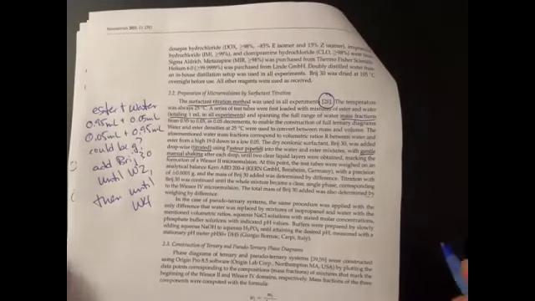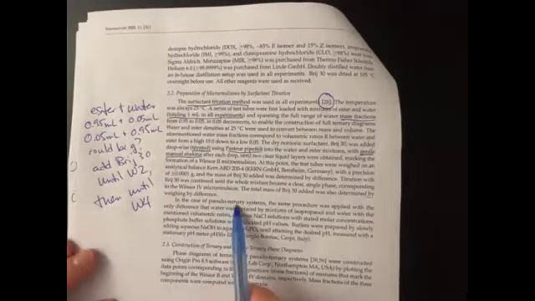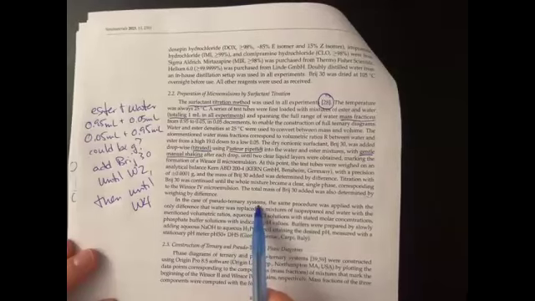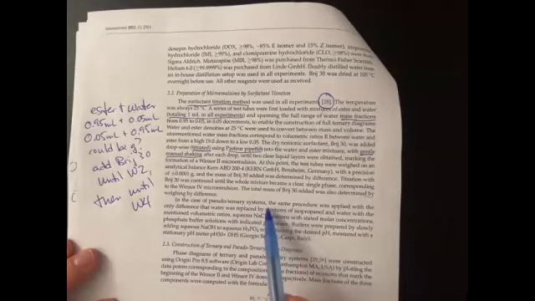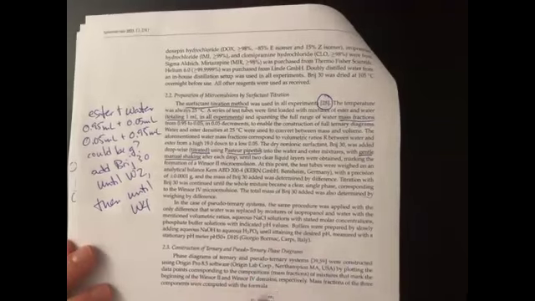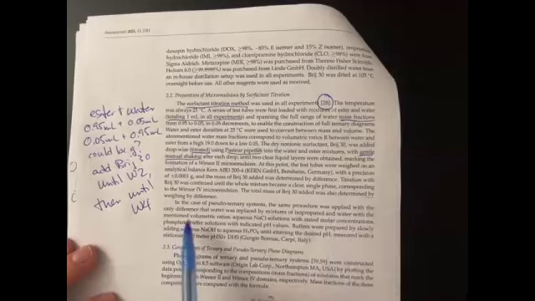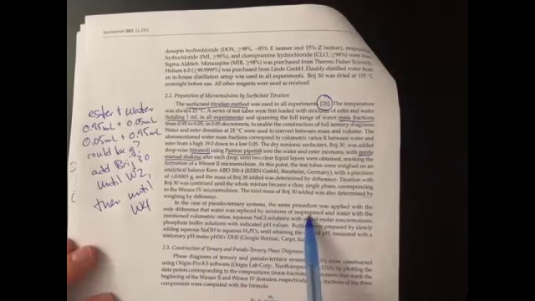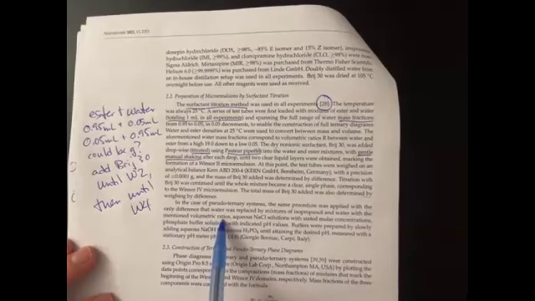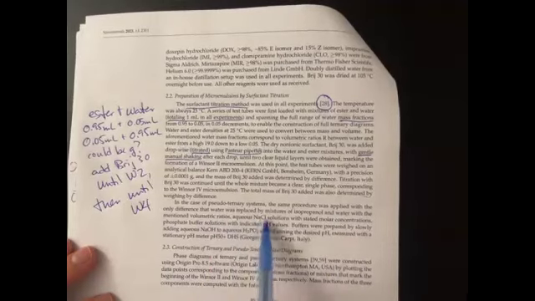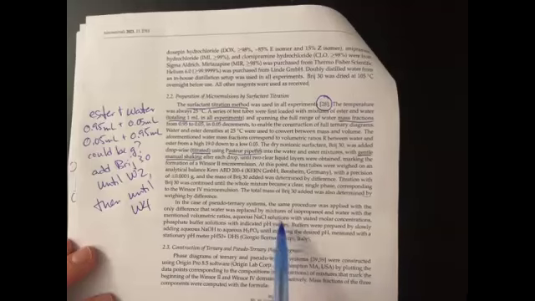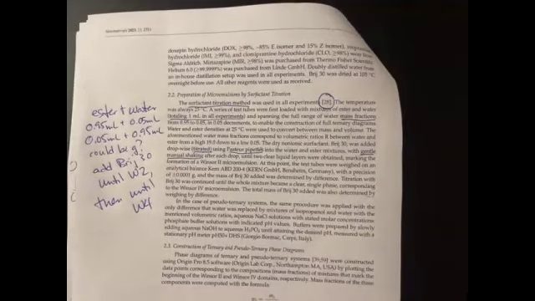Okay, well, that's what they're doing. In the case of pseudo-ternary systems, where you have more than 3 things, the same procedure was applied with the only difference that water was replaced by mixtures of isopropanol and water with the mentioned volumetric ratios. Aqueous sodium chloride solutions, right, so they're basically changing the water phase.